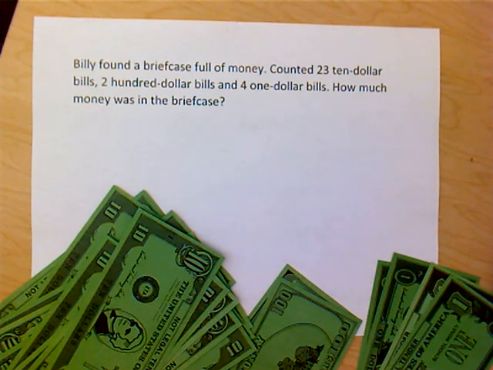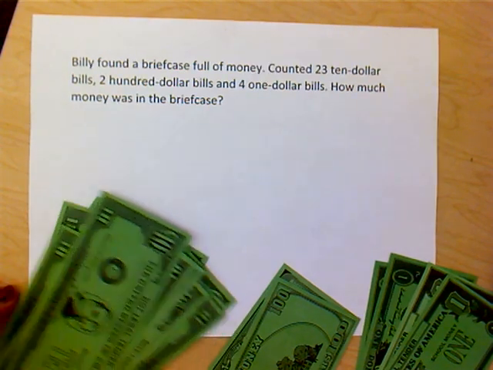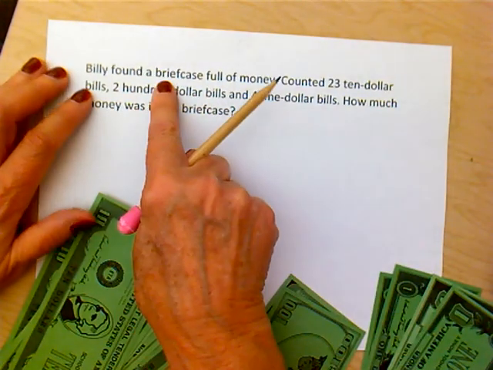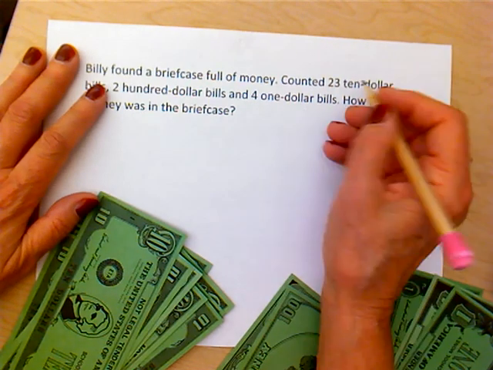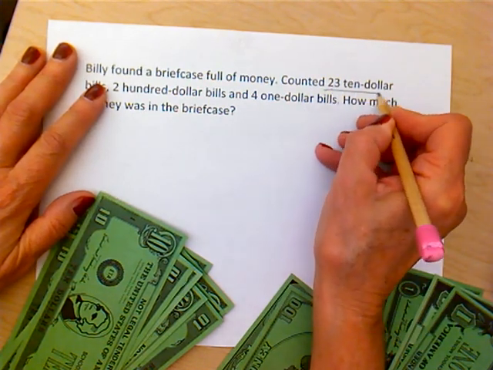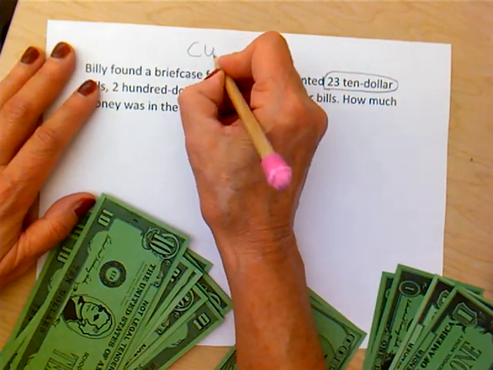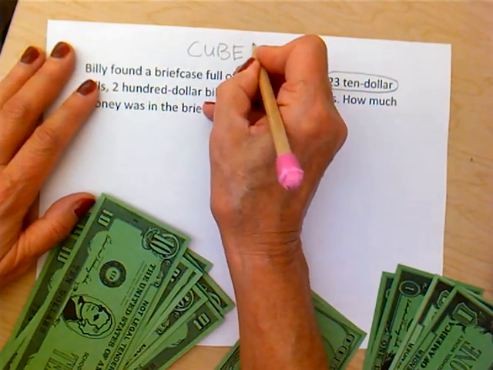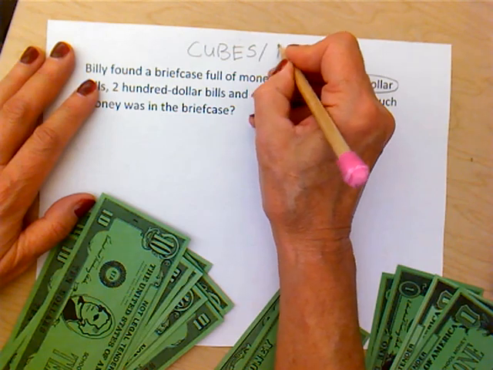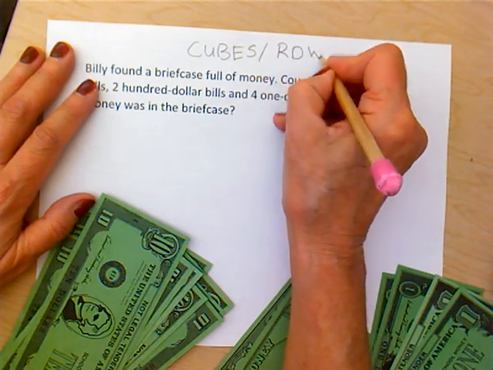Let us continue on. We have a word problem we're going to be working on, and you can see that I got a lot of money laying down here. It says that Billy found a briefcase full of money. He counted 23 $10 bills, because remember, I'm going to be using cubes. And I also want to do read, draw, and write.